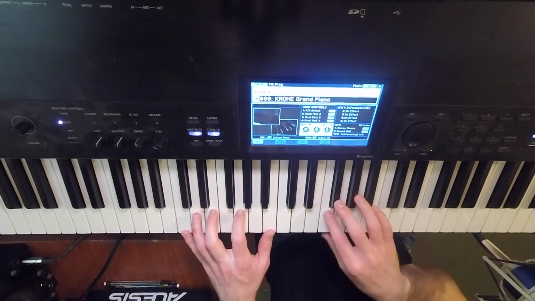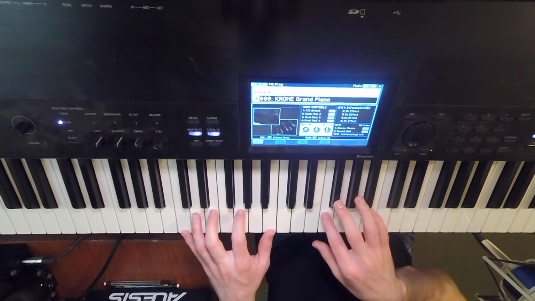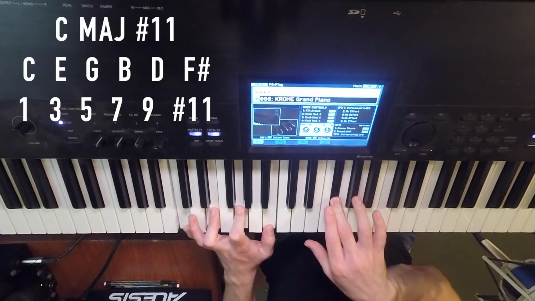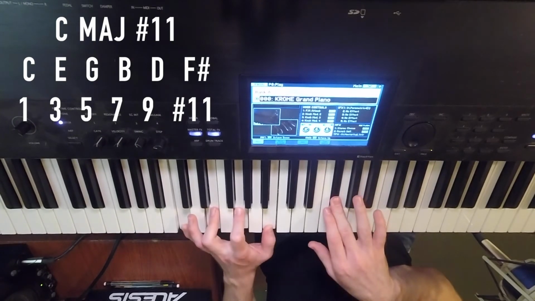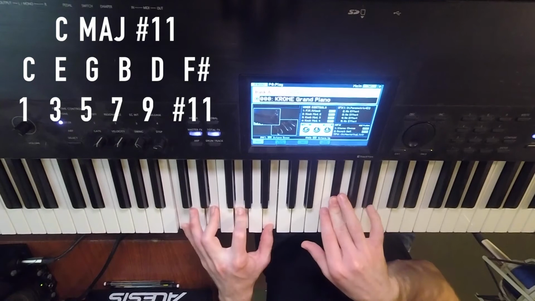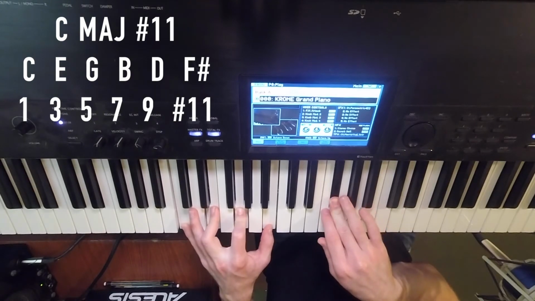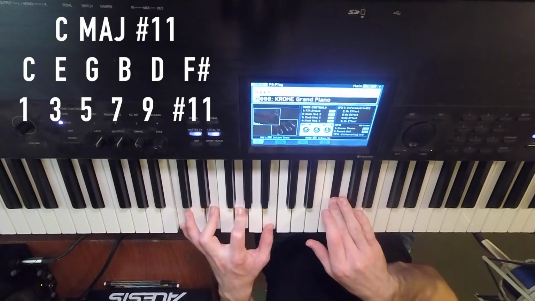So most of the time what you're going to see is a sharp 11. Now this is giving us the sound of the Lydian mode. If you don't know what that means, don't worry, you don't have to, and we'll discuss it in a later video. So most of the time when you see that 11th degree on a major chord, it's going to be that sharp 11. You'll see the natural 11 on things like the minor chords and the dominant chords. That's a little more common. But on that major chord, it's almost always going to be a sharp 11.